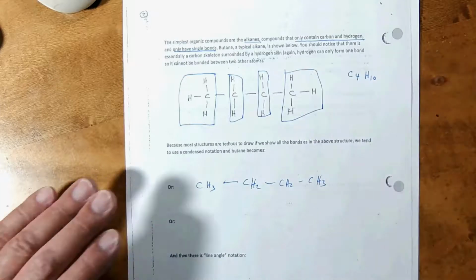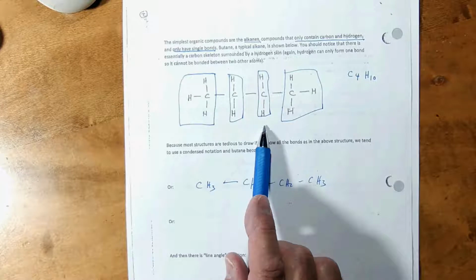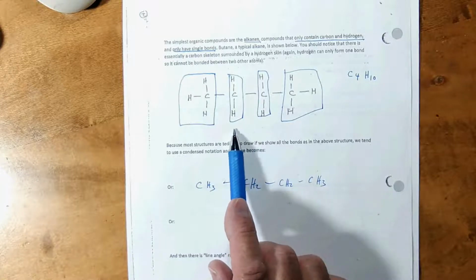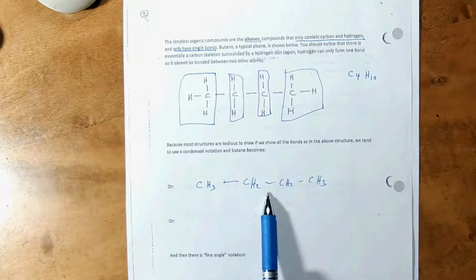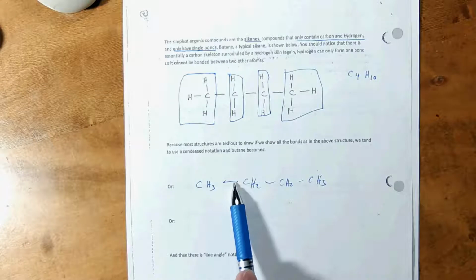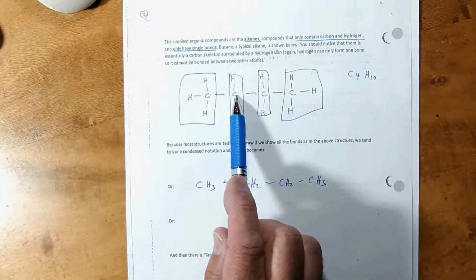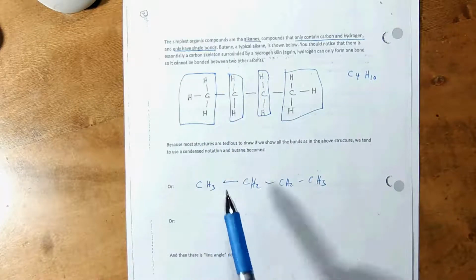So, different ways of representing structures. You could do the full-on Lewis structure. Quite often doing the full-on Lewis structure takes up too much space on a page, so we shorthand it this way. I'll be honest, you don't even have to show these bonds going from carbon to carbon. I hope you all realize this bond is this bond going from carbon to carbon. That's this guy. So we don't have to show that.